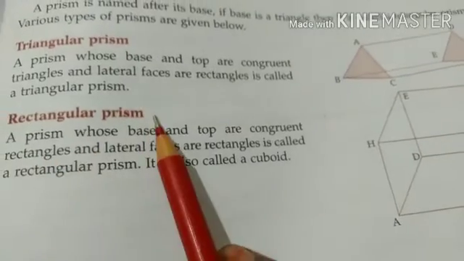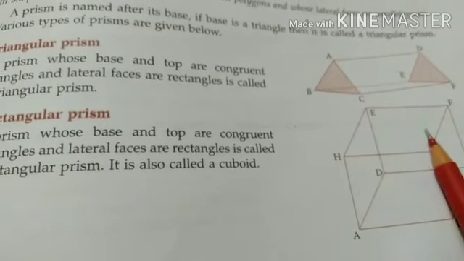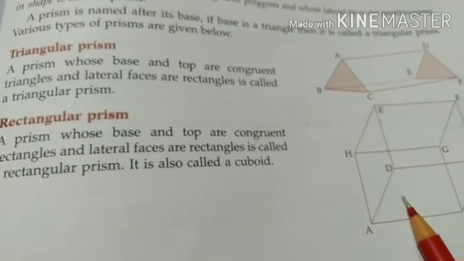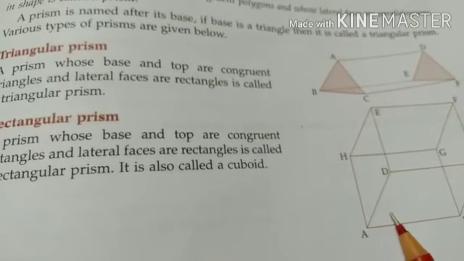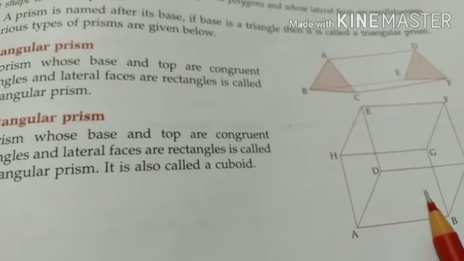Now in the rectangular prism, you can see the base and top. The base and the top are congruent rectangles, and the lateral faces are also rectangles. So this is known as a rectangular prism. It is also called a cuboid.